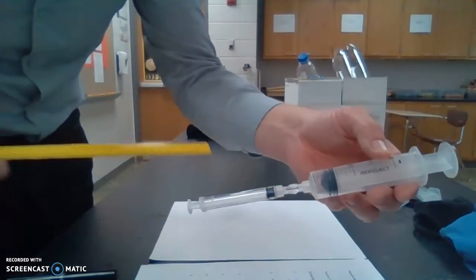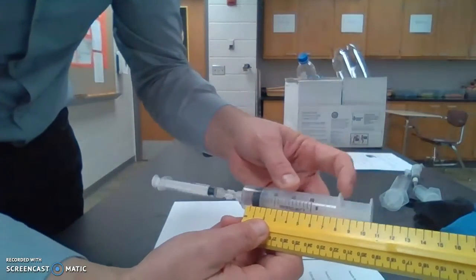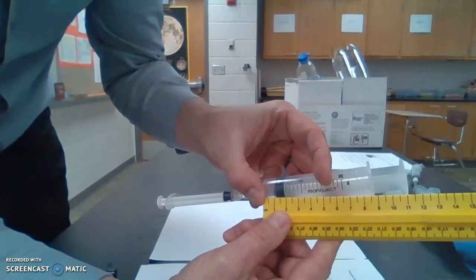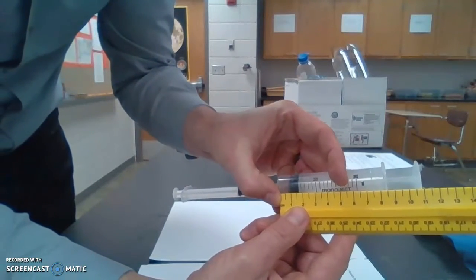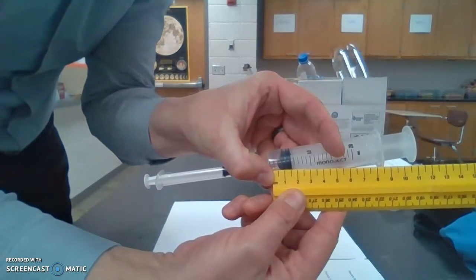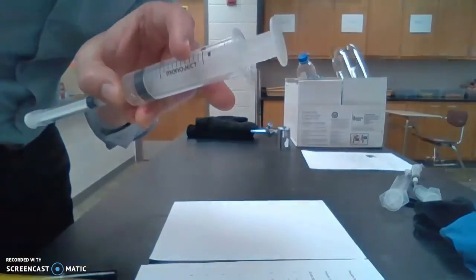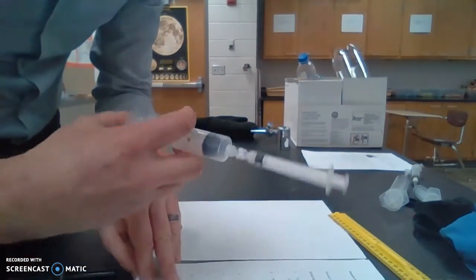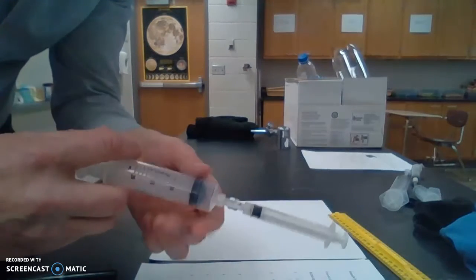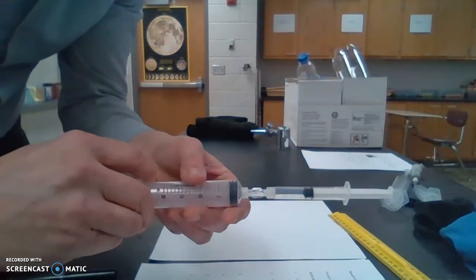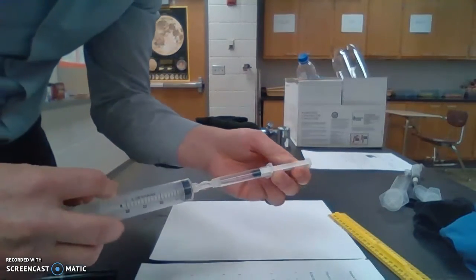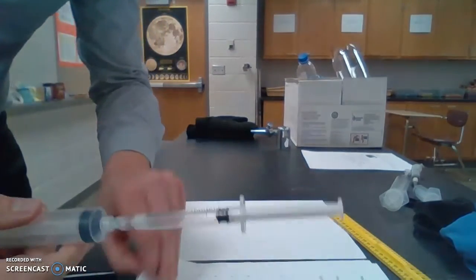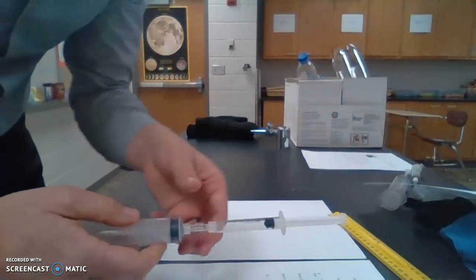Question number 6, how far did this go up in distance? Okay, this one went down about 5 centimeters. This one went up about 1 centimeter, if you can see that. So that is my answer to number 6. Number 7, I'm going to plunge this all the way back down to get it to its initial position. It just needs to squeeze a little bit more there. And now I'm on to the next page.